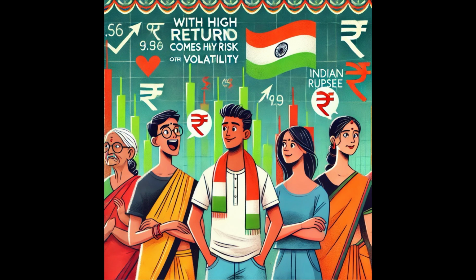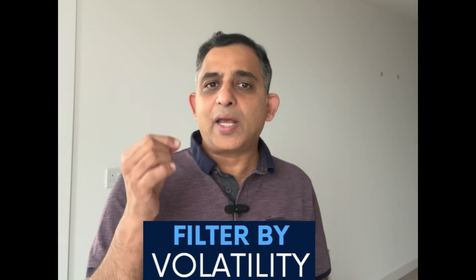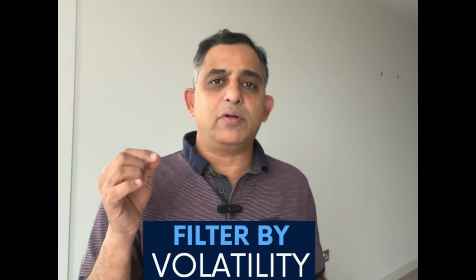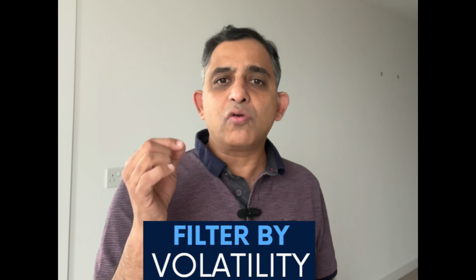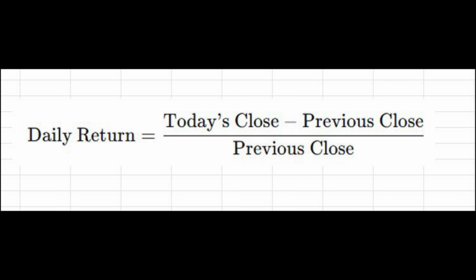So to account for risk, we will add a volatility filter and calculate risk-adjusted return. For that, you need to download daily stock prices for the past 1 year, and then you calculate the daily return, which is the percentage change from one day to the next day. Then you will find the standard deviation of these daily returns using an Excel formula.